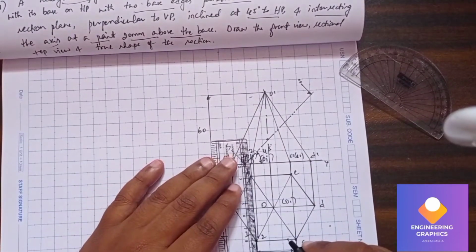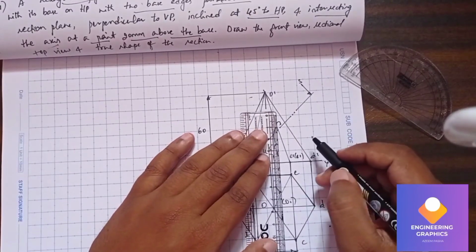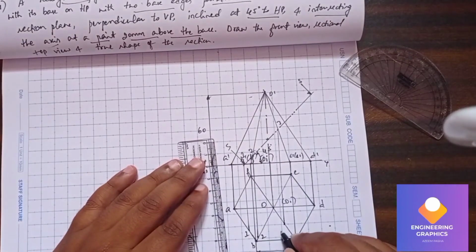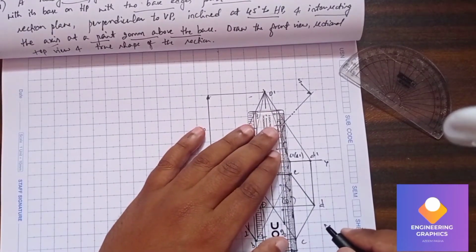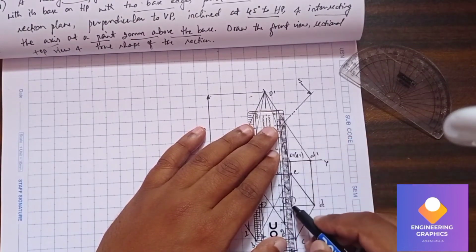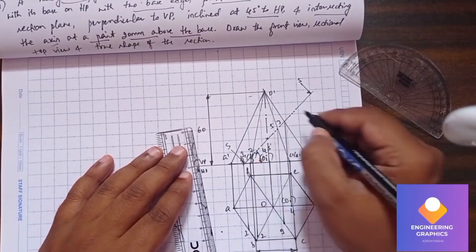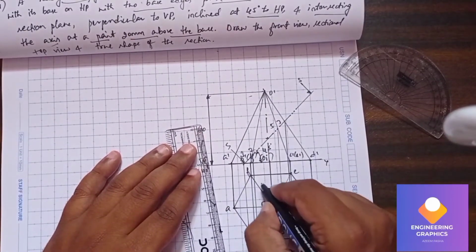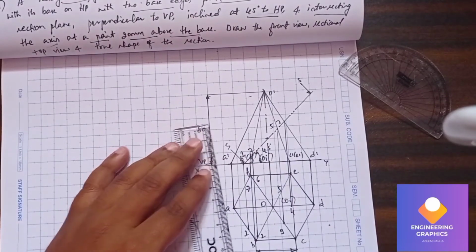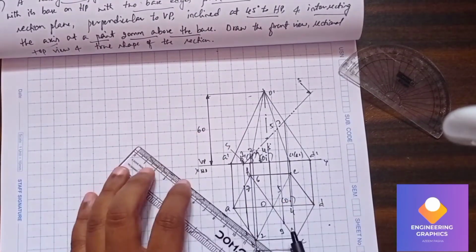The third cutting point we're getting here, and the fourth cutting point here. Again the fifth point is this, sixth point is this, and seventh point is this. Now we join all these points to construct the sectional top view.